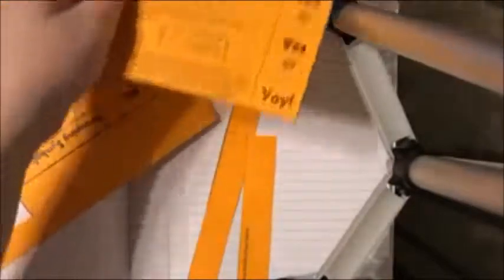I'm cutting along the dark bolded lines. Only cut along the dark bolded lines for right now. Okay, so here's my first one.